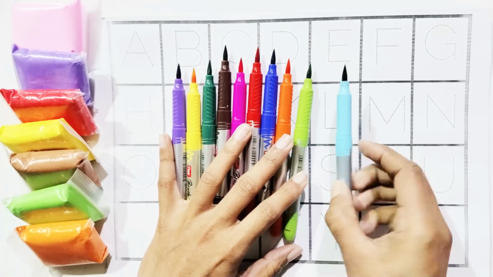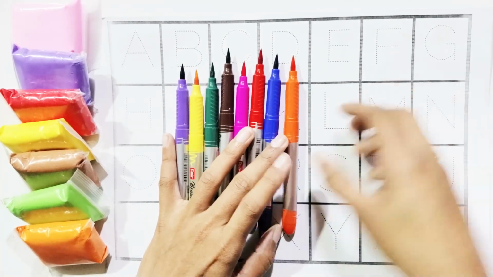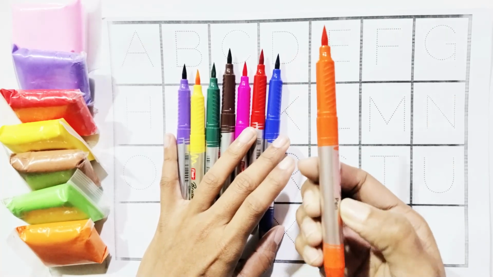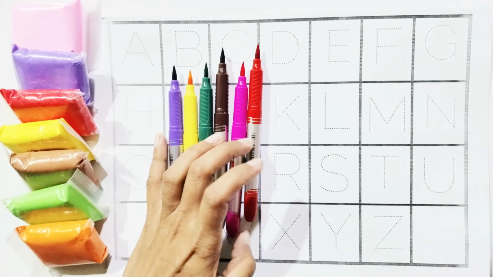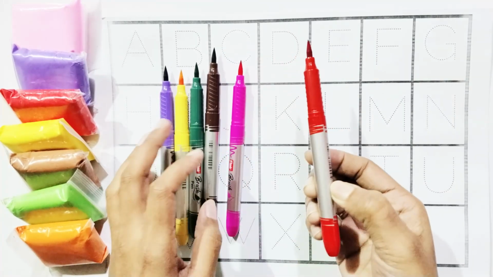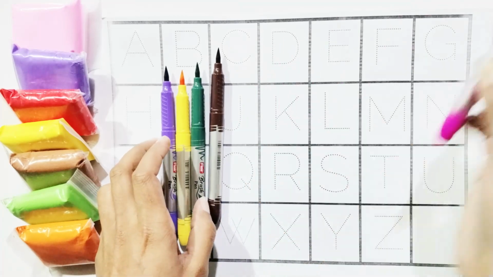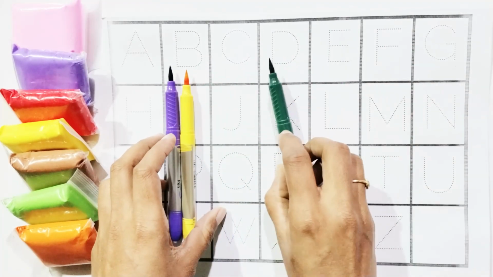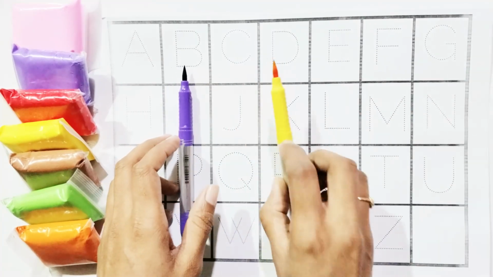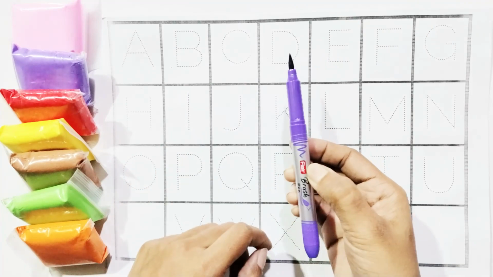Black, sky blue, parrot green, orange, blue, red, pink, brown, green, yellow, purple.